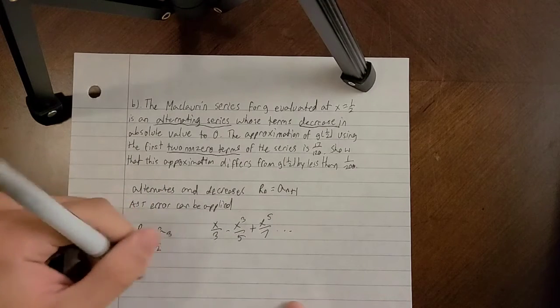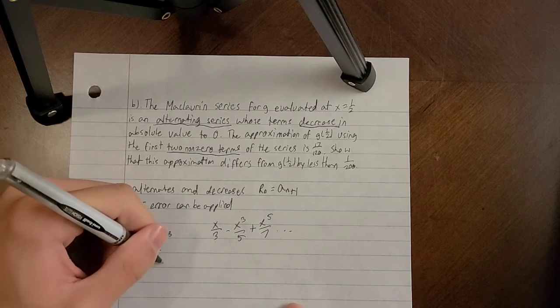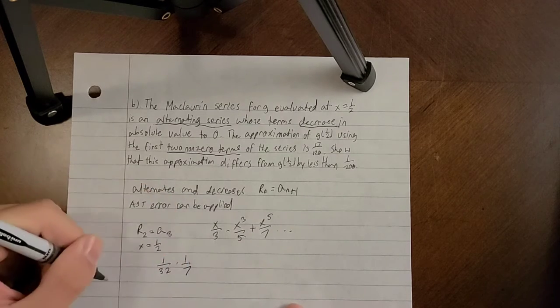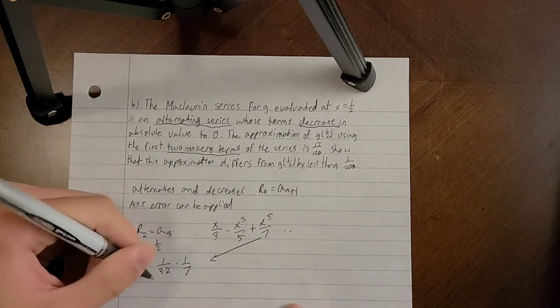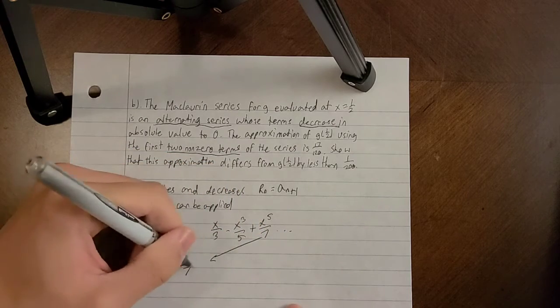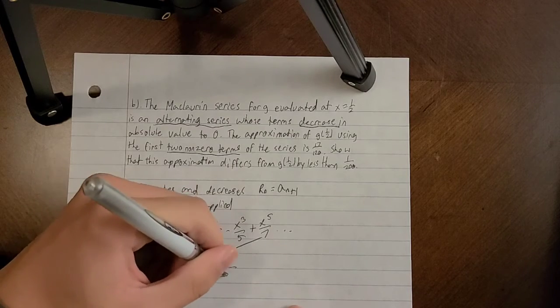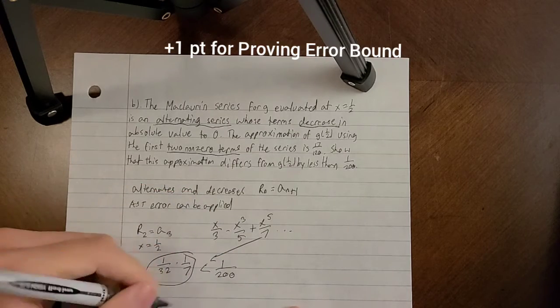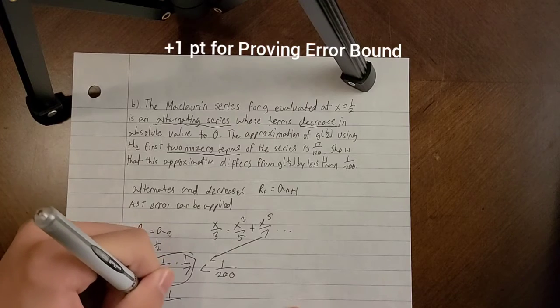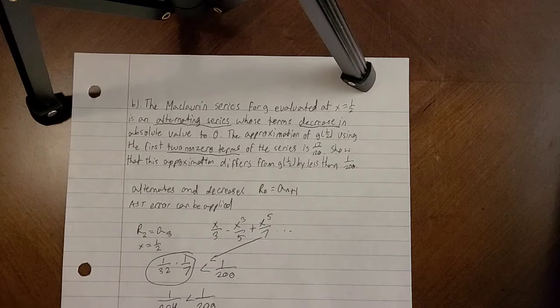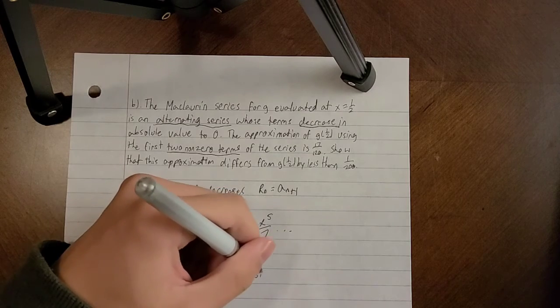So we plug in 1/2 to here. That is 1/32 times 1/7, because we're drawing this to right here. And we're trying to prove that this right here is less than 1/200, which, when simplifying out, equals 1/224, less than 1/200.